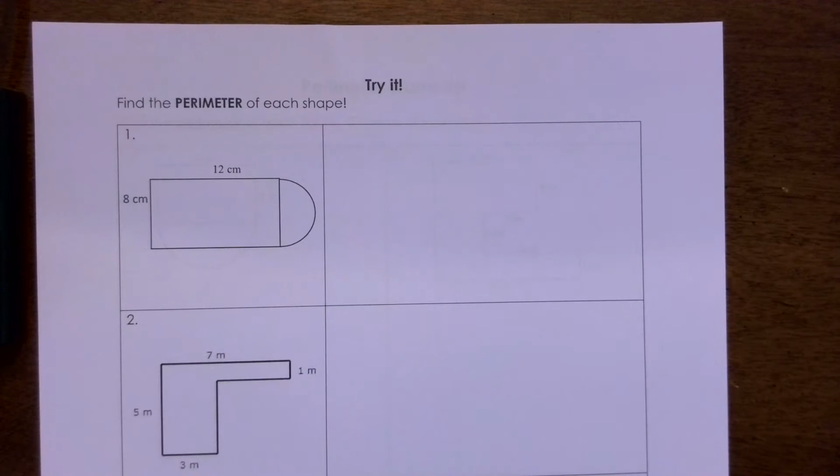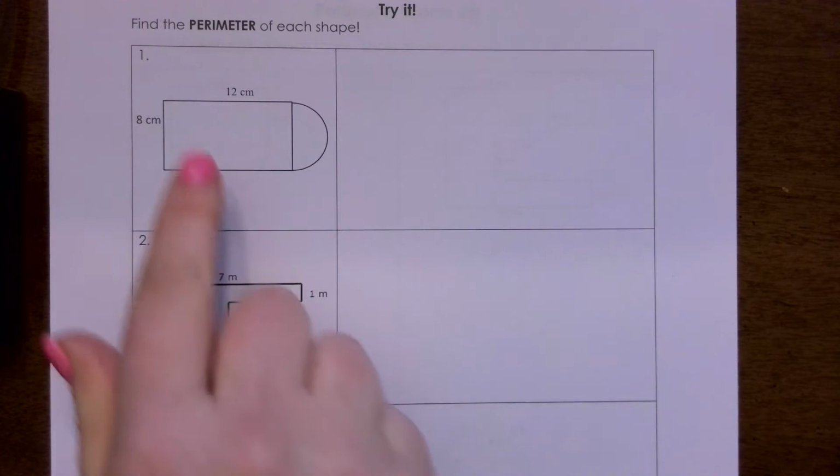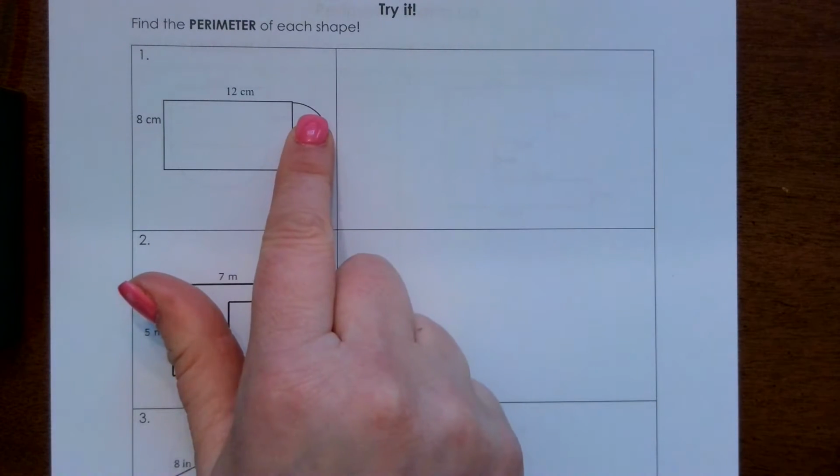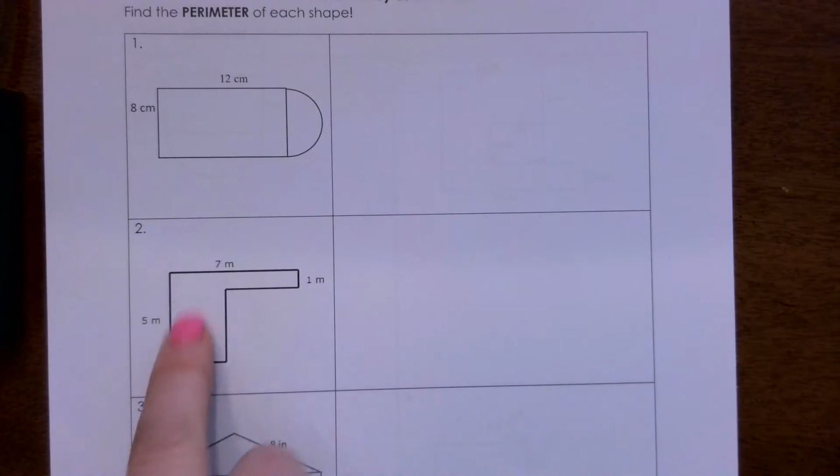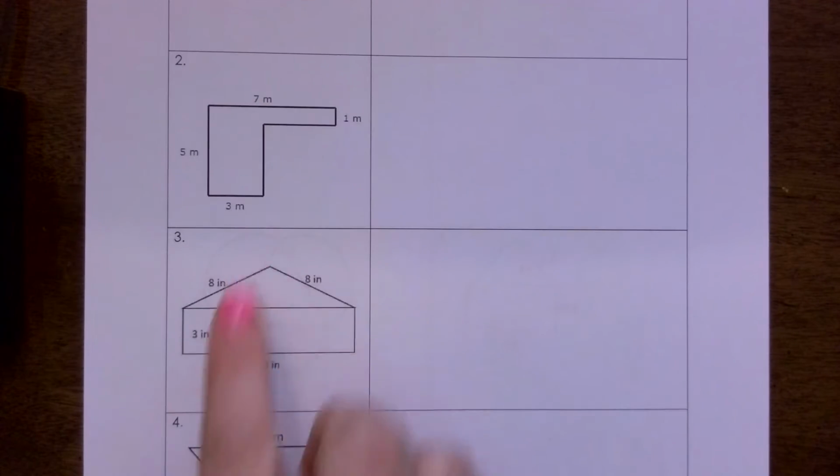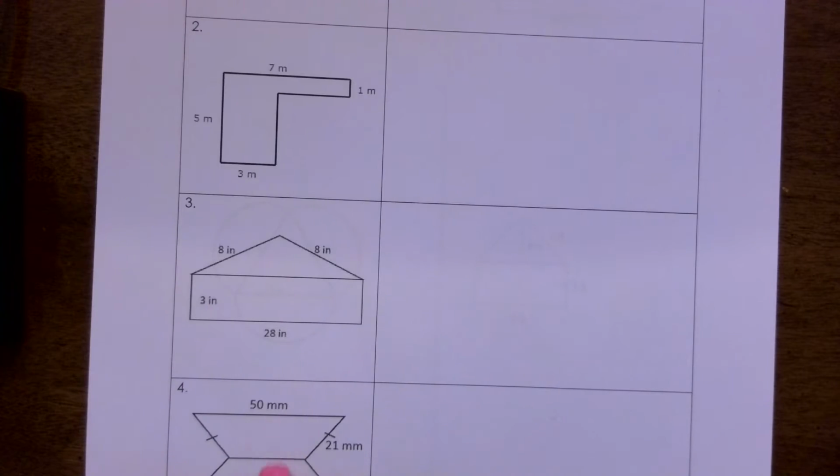Hi there, in this video, we're going to be on page 30 of your pre-algebra quarter 3 notebook, and we are going to complete the try-it problems, finding the perimeter of complex figures. So let's take a look at what we've got on this page. It looks like I've got a rectangle and half a circle. I've got a rectangle and maybe another rectangle, a triangle and a rectangle, and I've got two trapezoids.